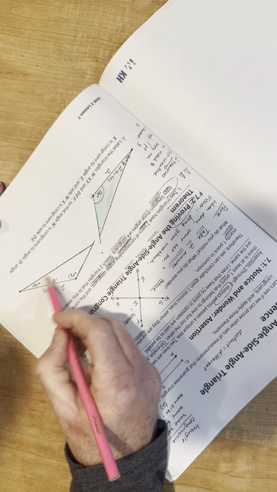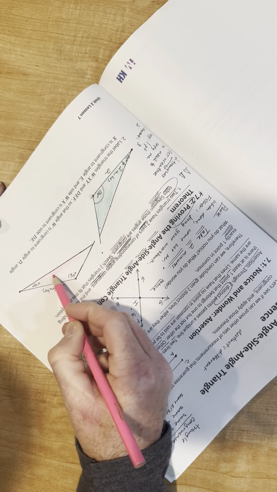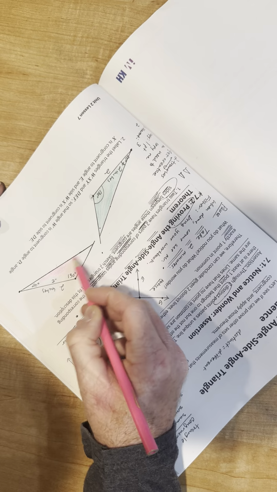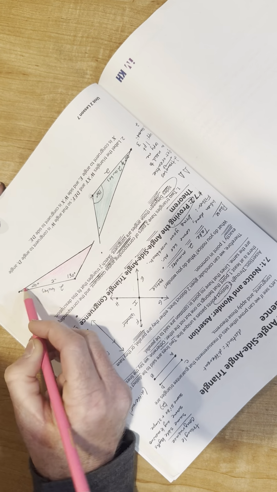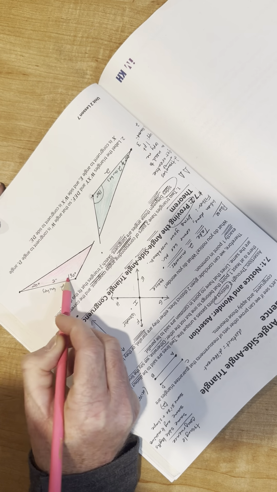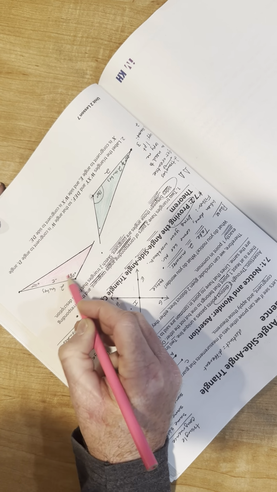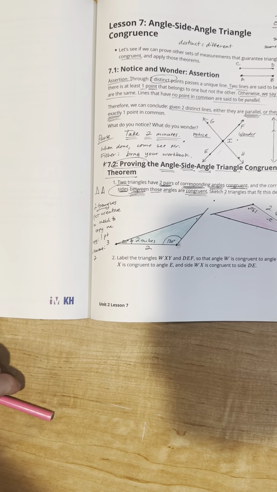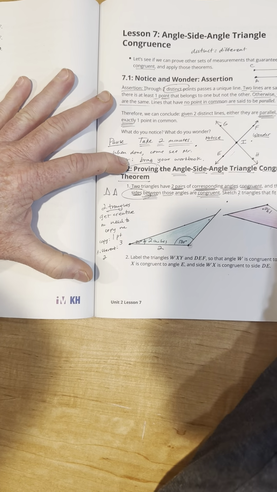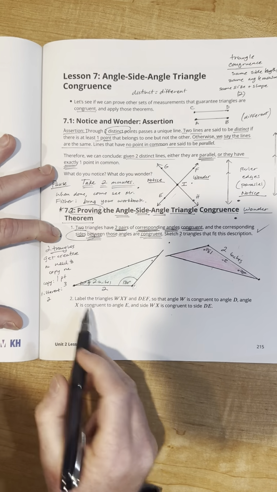And then this is 2 inches right here. Let's color this one in. Okay. That was number 1. So we are done with number 1. Let's look at number 2.